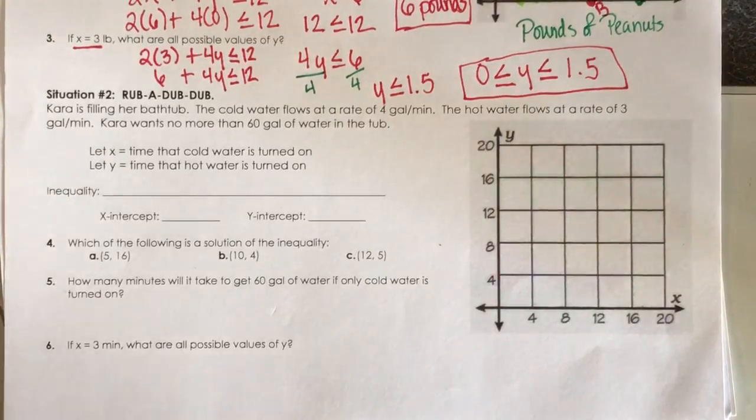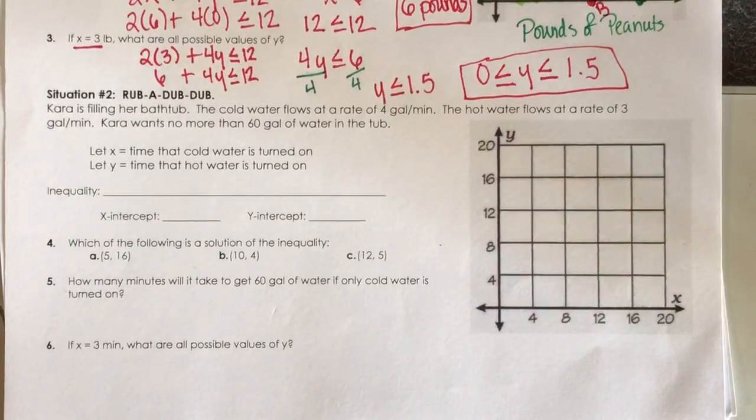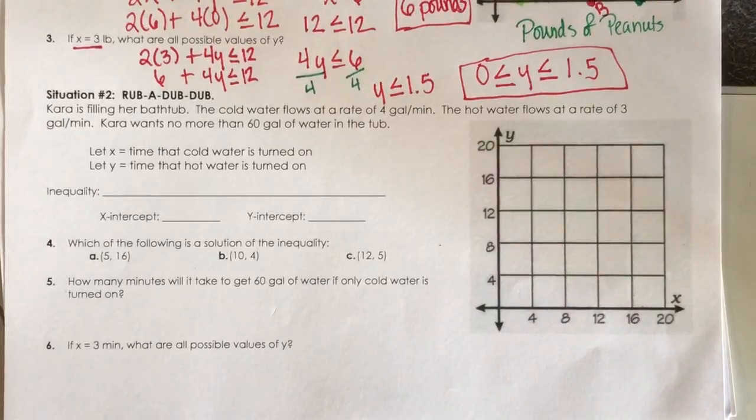Situation 2, rub-a-dub-dub. Kara is filling her bathtub. The cold water flows at a rate of 4 gallons per minute. The hot water flows at a rate of 3 gallons per minute. Kara wants no more than 60 gallons of water in the tub.